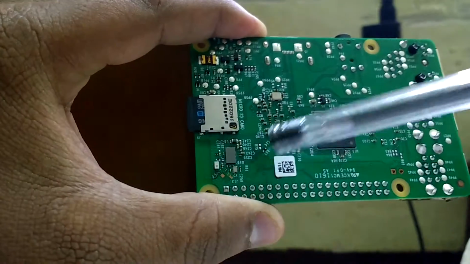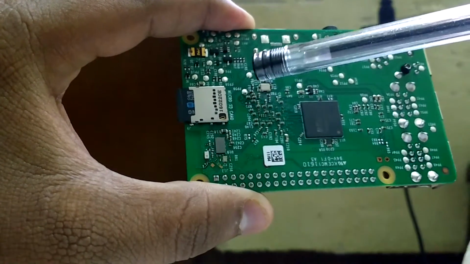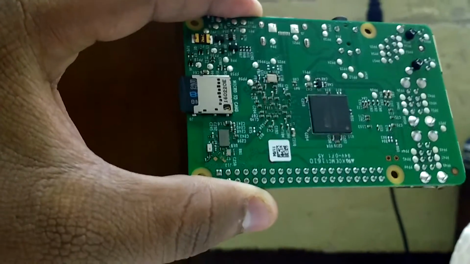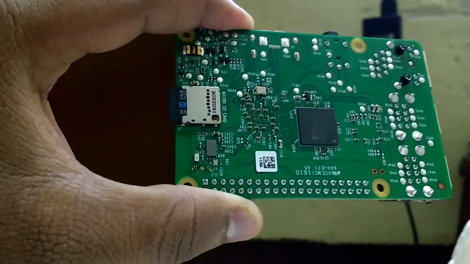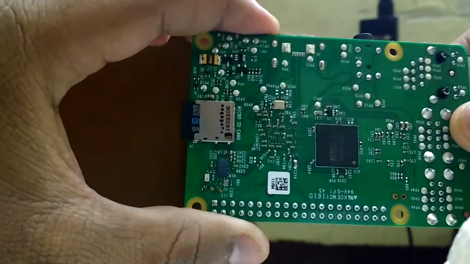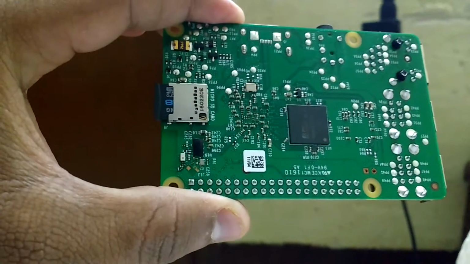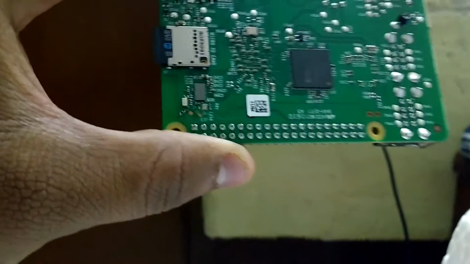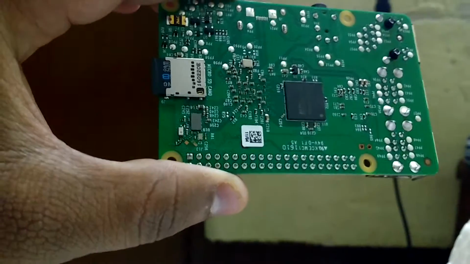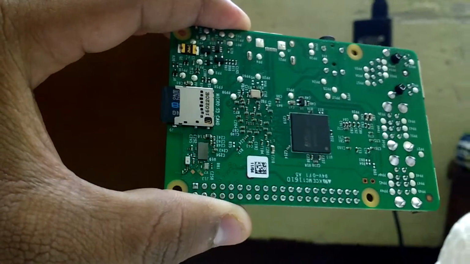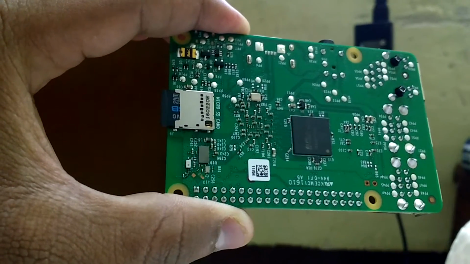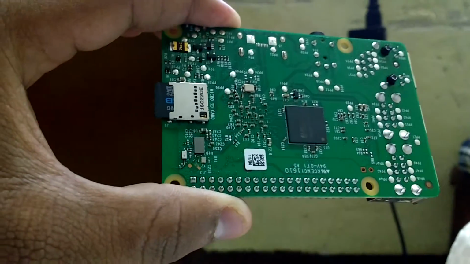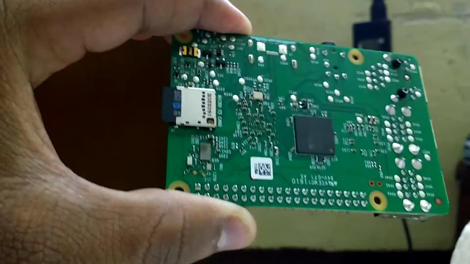First we have to install the operating system on the card. There are actually two methods of installing the operating system on an SD card. The first method is using NOOBS. It is new out-of-box software, so we can install using that method. The second method is directly writing the OS image on the SD card. We will see in the coming videos how to install the operating system.